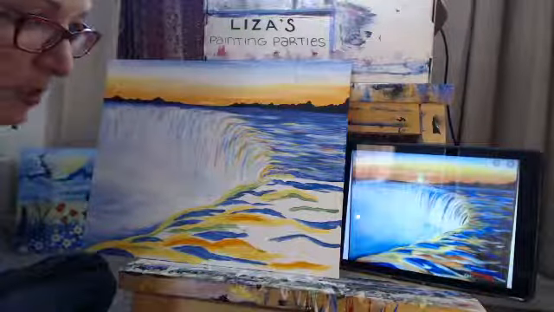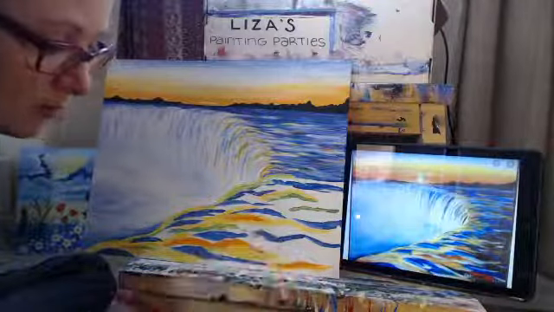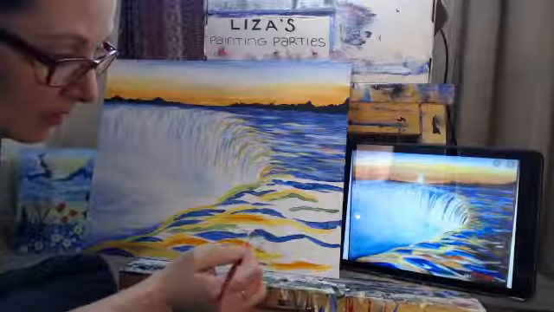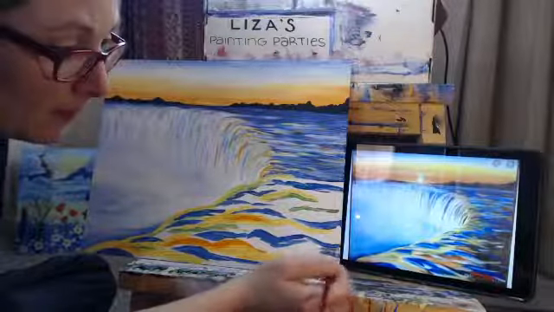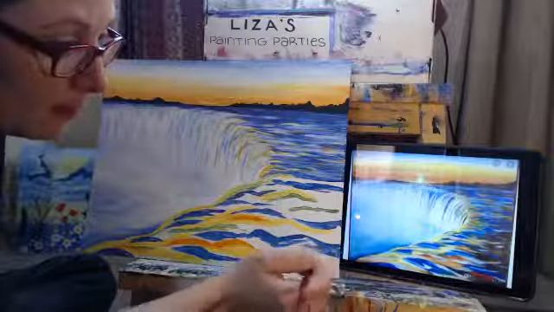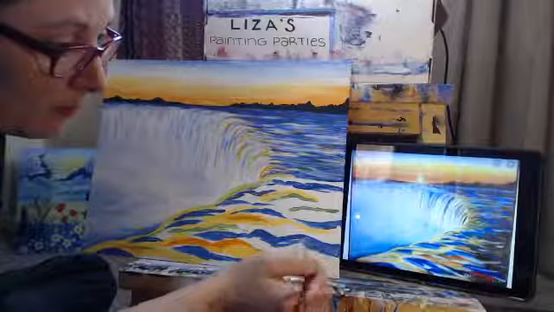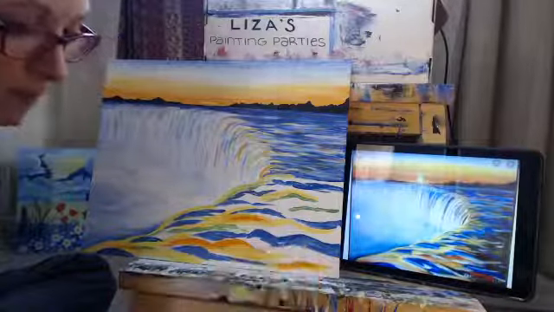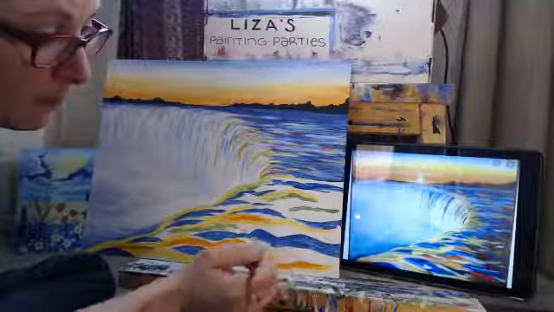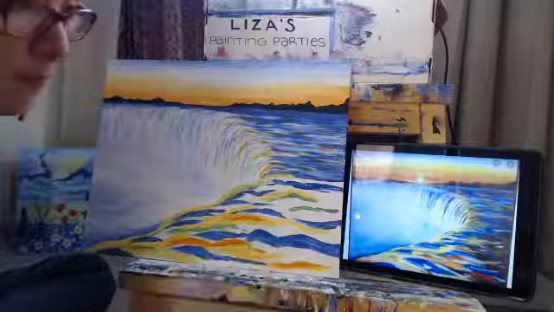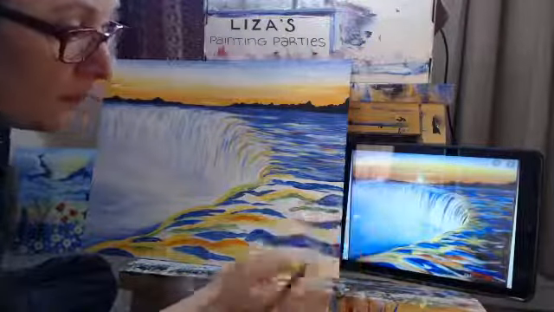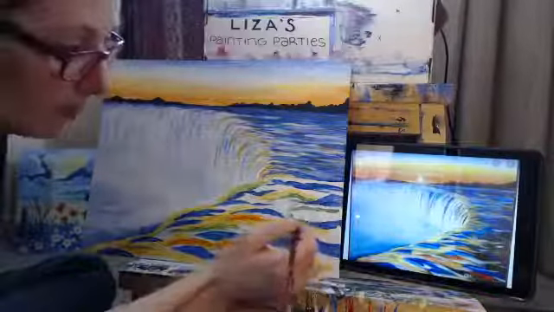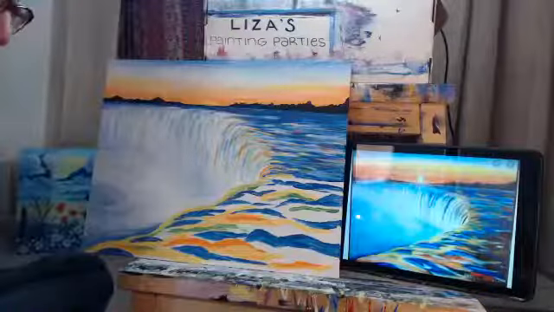I'm trying to still keep this rolliness happening. This blue I'm noticing is actually quite thin on its own.